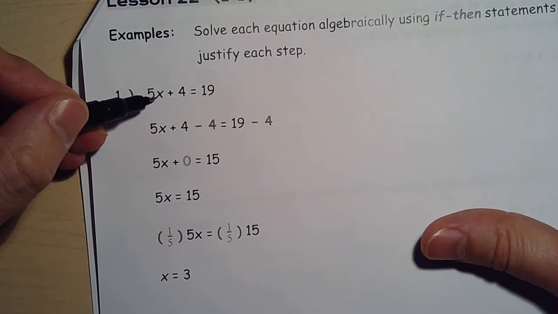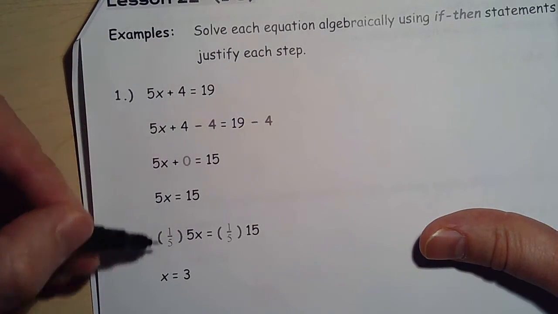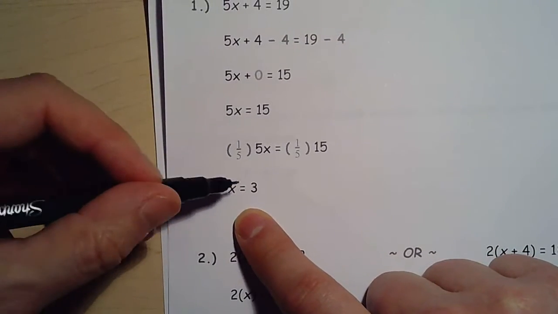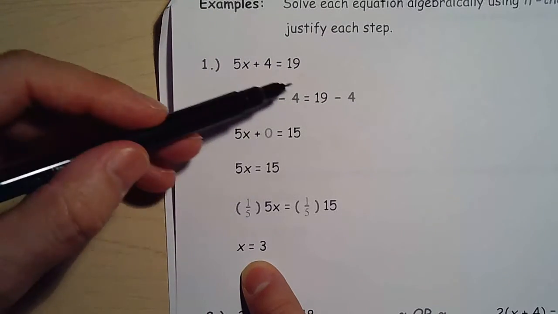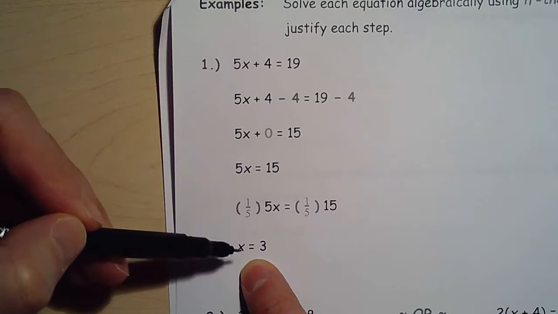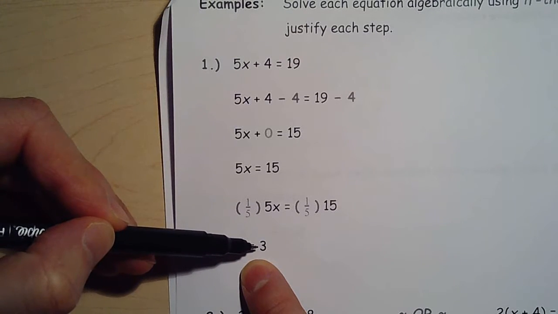I am trying to find X. I'm trying to get X by itself, right? In the end, I'm going to say X equals 3. This is my final answer, and this is all the work in between. And how do I know X is 3? Well, how do I check it?